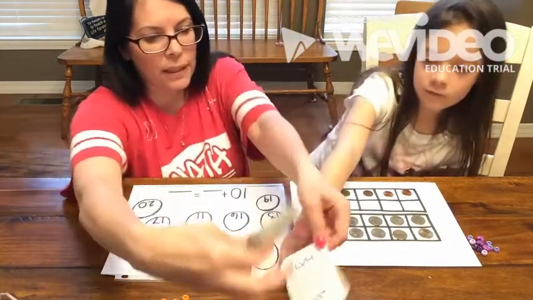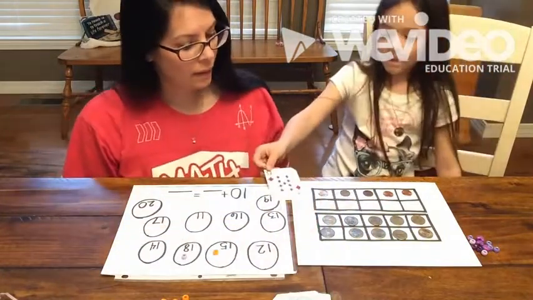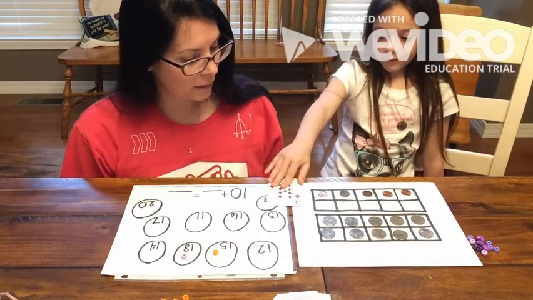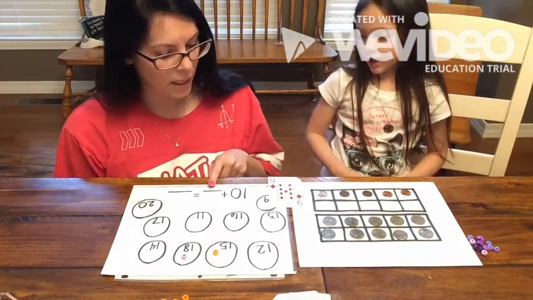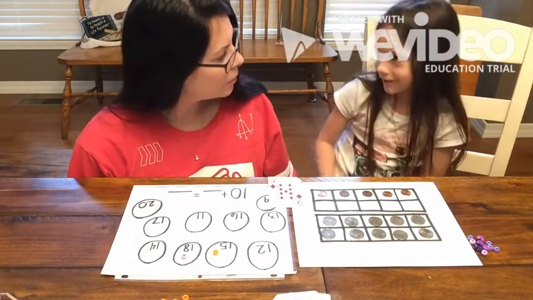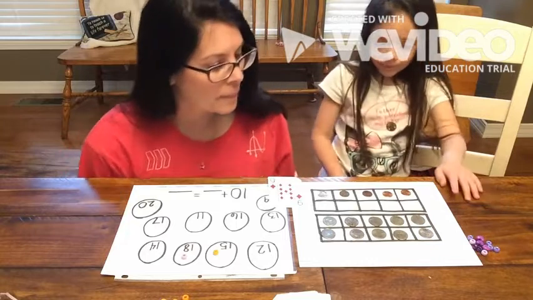And now it is Delaney's turn, and I'm just going to place this card at the bottom. Okay, what did you get, Delaney? 9. Okay, so let's say our sentence. 10 plus 9 equals, 19. You think it equals 19? Okay, let's check it and see if you're right.